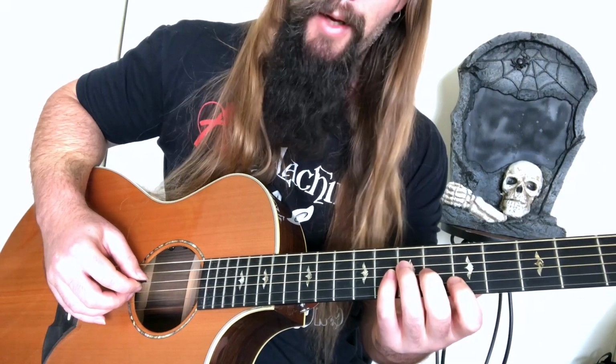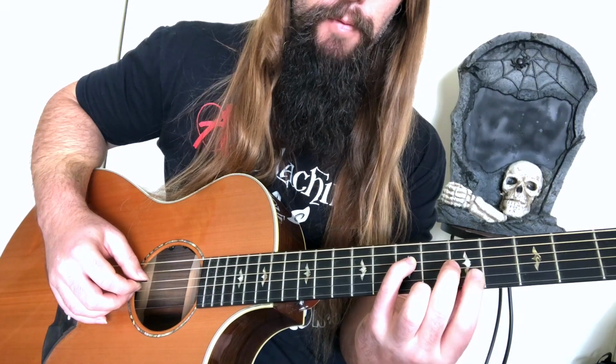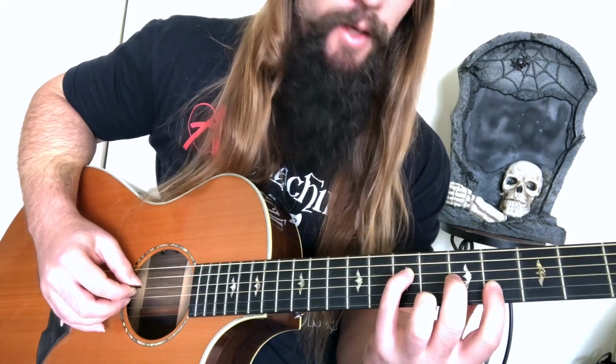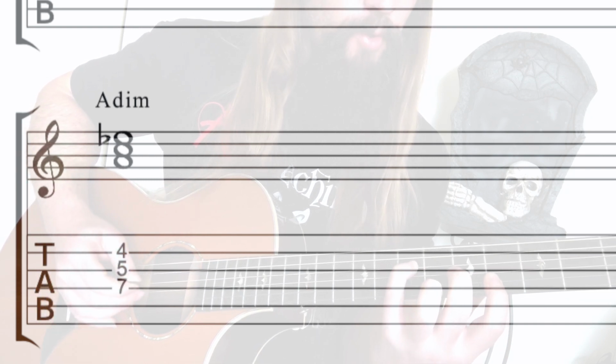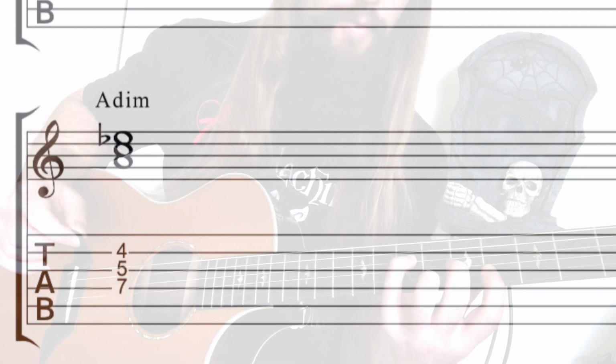Then we're going to move to the diminished triad, which is simply a minor triad with a flatted fifth. So you take the fifth, which is right here, take it down to E flat. So that's A, C, E flat, or root, minor third, diminished fifth.